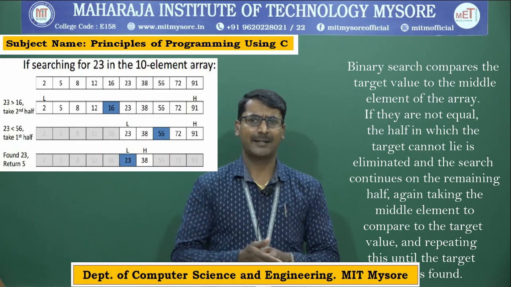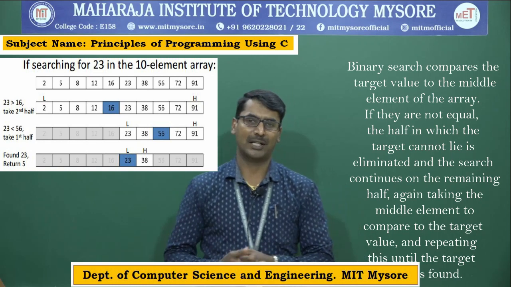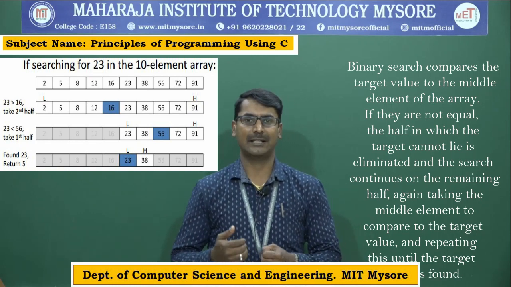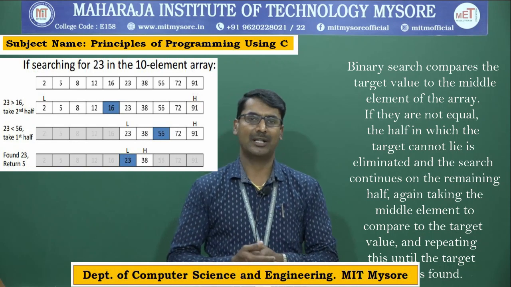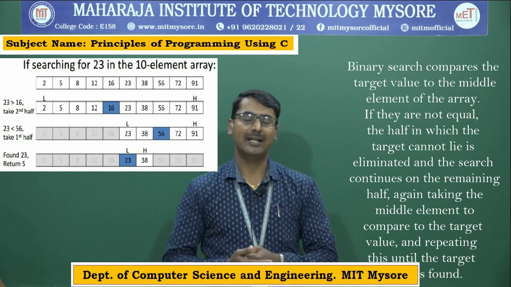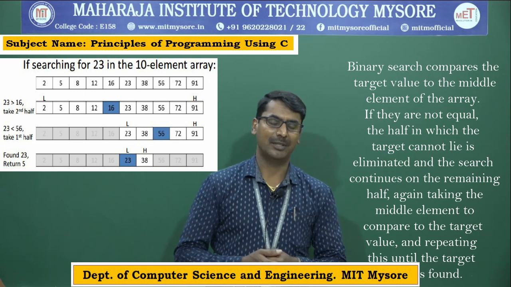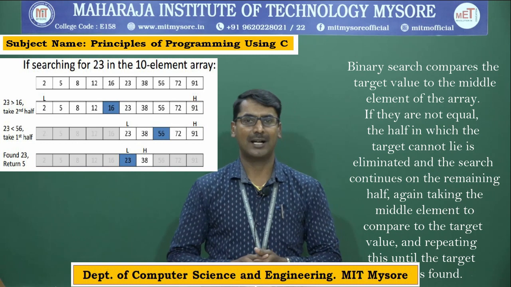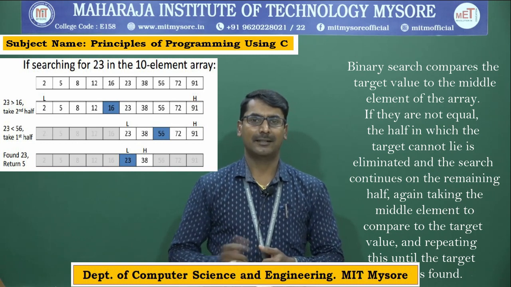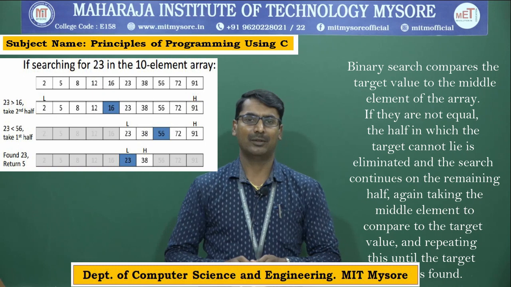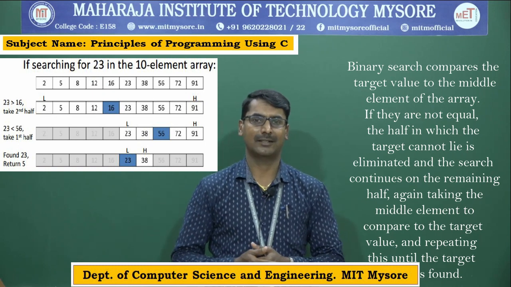It checks whether the middle element is the searching element. If it is, then it will terminate the search. Otherwise, it will search the right part or the left part of the array. If our searching element is greater than the mid element, it will check the right part of the array. Otherwise, it will check the left part. The process will repeat until the searching element is found or the condition is not satisfied. The condition is low less than or equal to high. If this condition is not satisfied, then it will terminate the searching process.